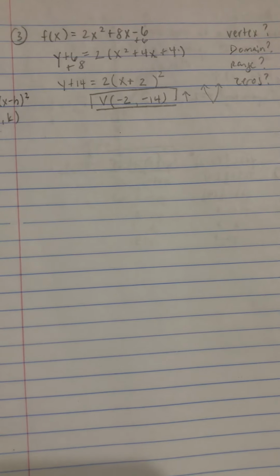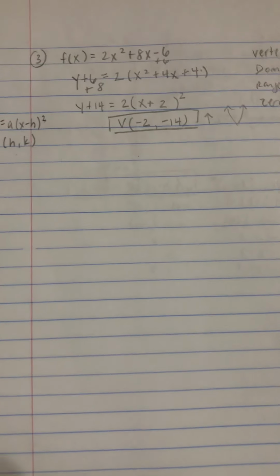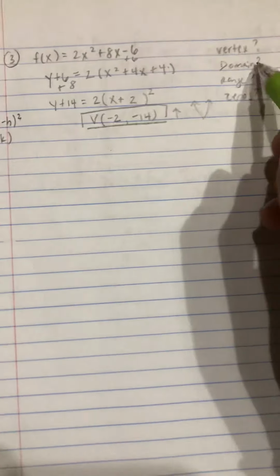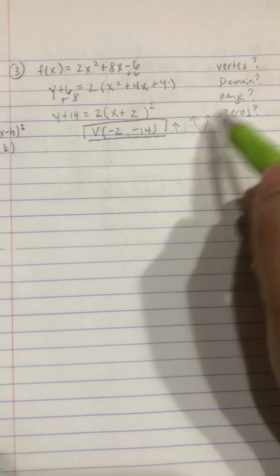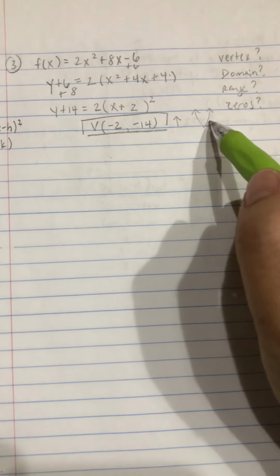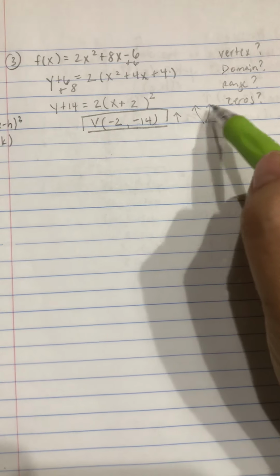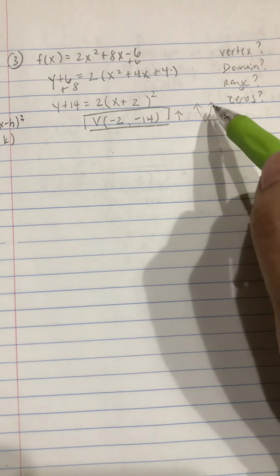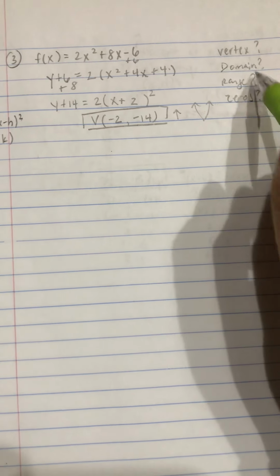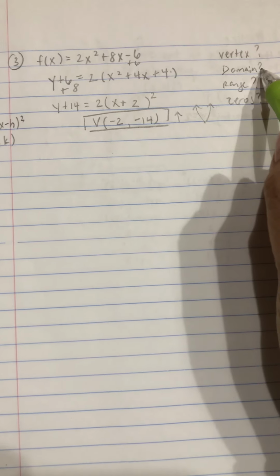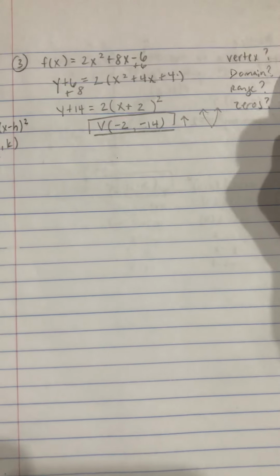So since it's going to open upward, I can talk about that for domain and range. Domain has to do with what x can equal. If you think about your graph, x goes left and right. Since you have arrows on the ends, the x's will continue to go to the left and continue to go to the right. That means the x's can be anything. So the domain is all real numbers.